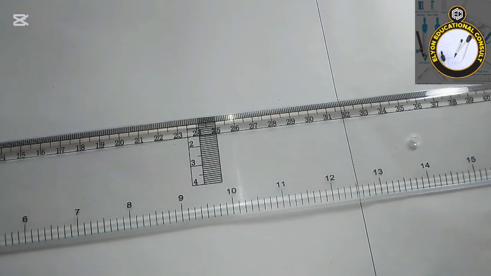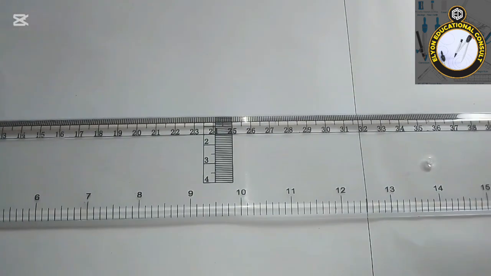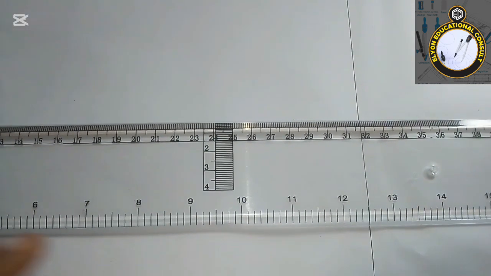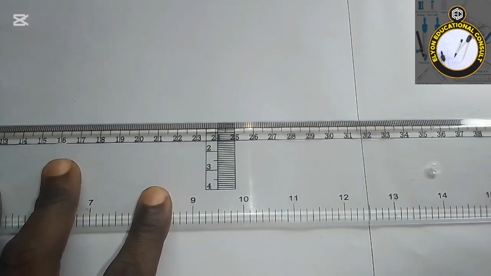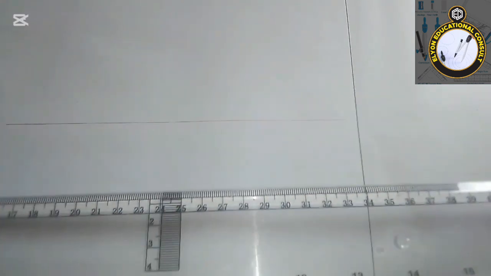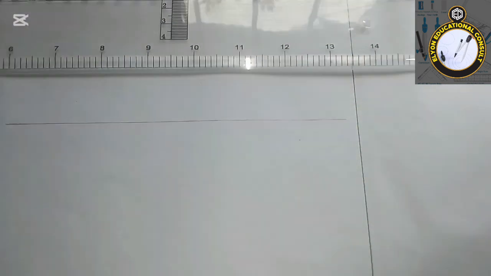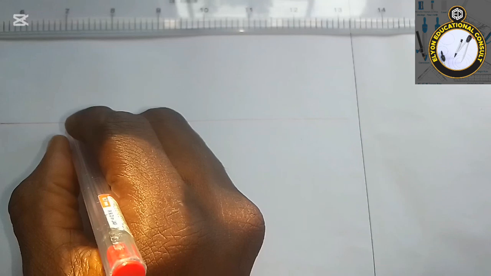So the first thing I will do, I'm going to draw a straight line. Then on that line, let's take a point.